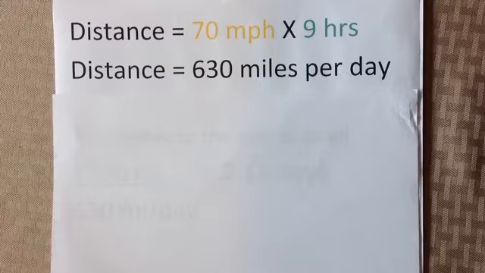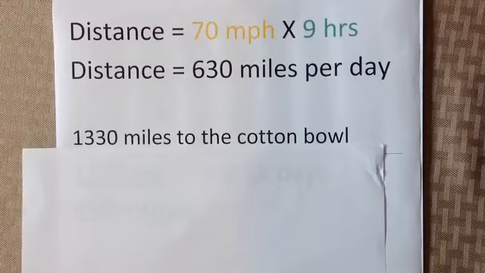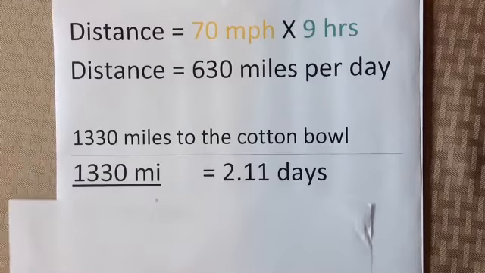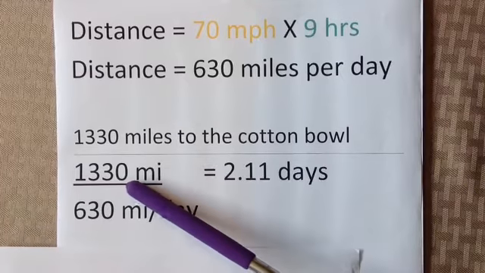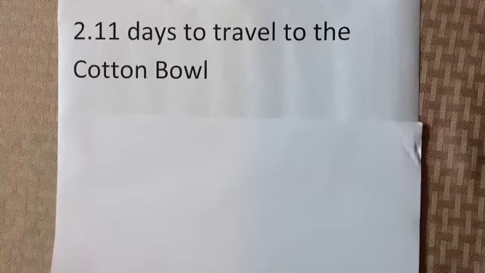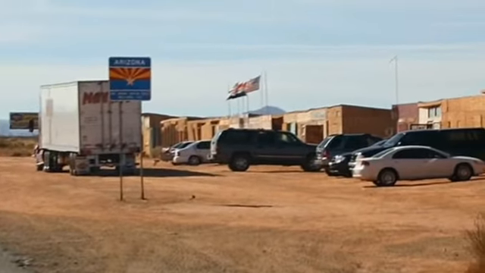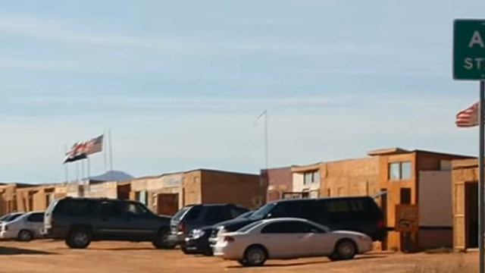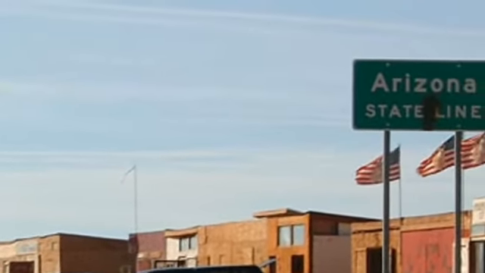Let's talk about what we know. The distance, we don't know that. But he's allowed to go 70 miles per hour, 9 hours a day. That gives him 630 miles per day. The total miles to the Cotton Bowl is 1,330 miles. If we divide it in, it gives us 2.11 days to travel.